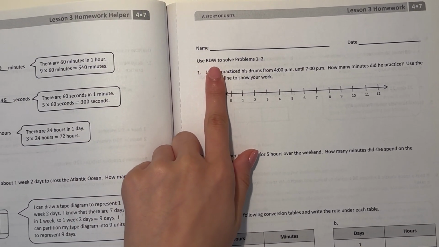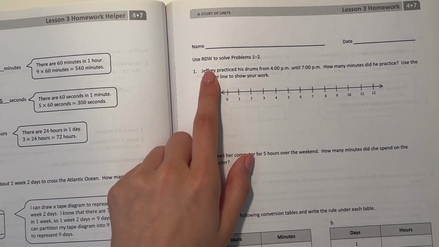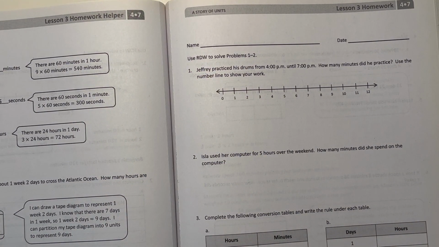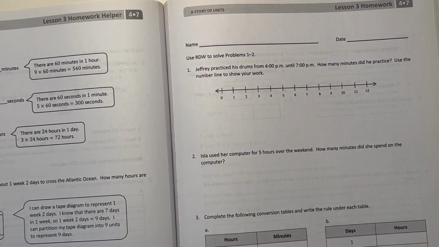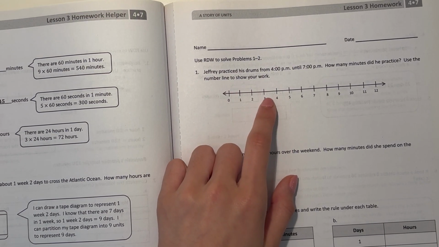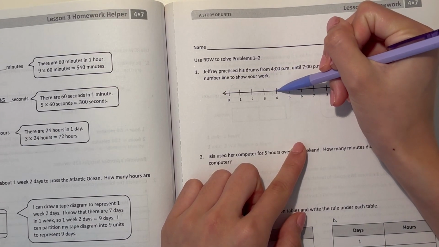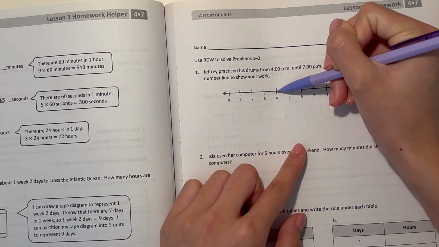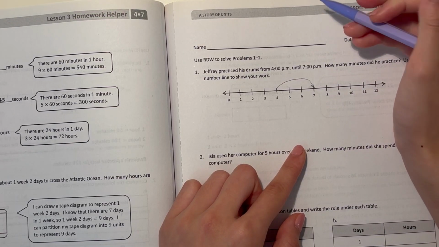Use RDW to solve problems 1 to 2. So number 1, Jeffrey practiced his drums from 4 p.m. until 7 p.m. How many minutes did he practice? Use the number line to show your work. We can think of this number line as hours. So here would be 2 o'clock, 3 o'clock, 4 o'clock, 5 o'clock, 6 o'clock. So we start at 4 o'clock until 7 o'clock, so until 7 right here.